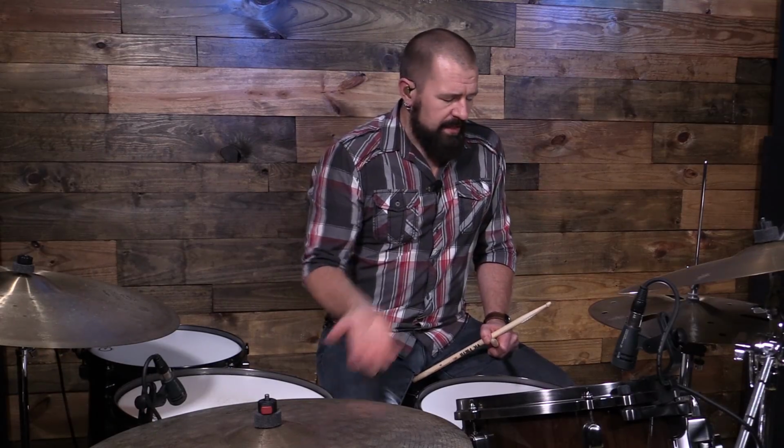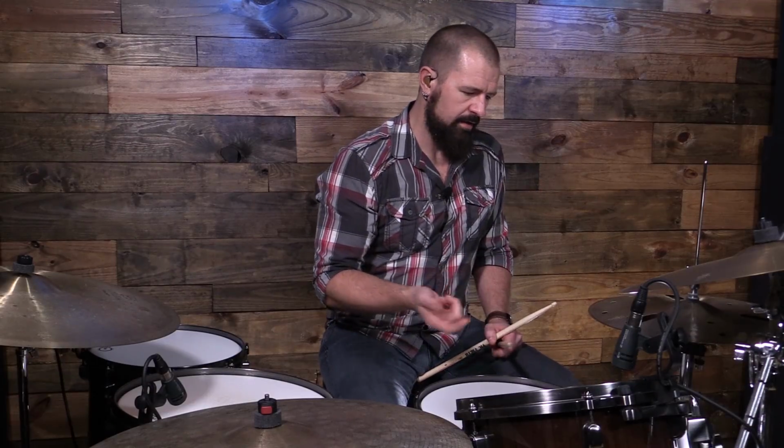Now, you may have noticed on the intro, whenever I played it, I put a diddle at times on the second note of the sticking.